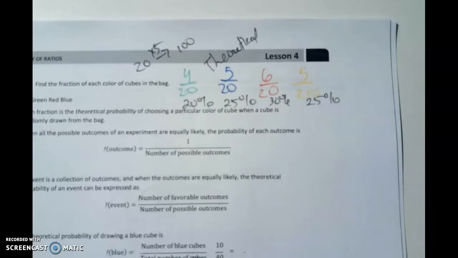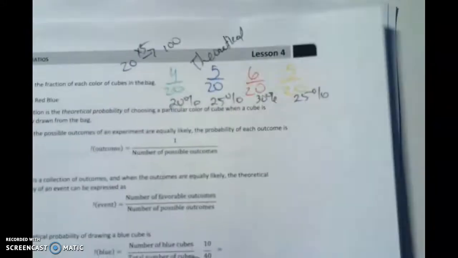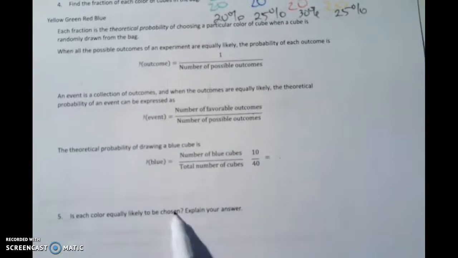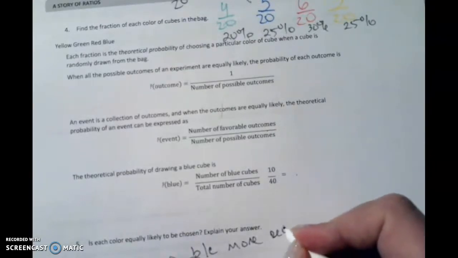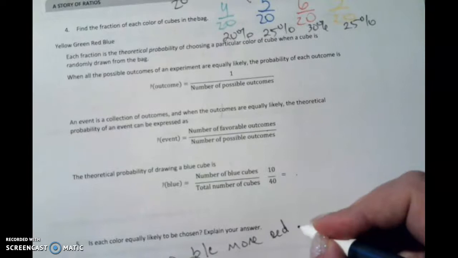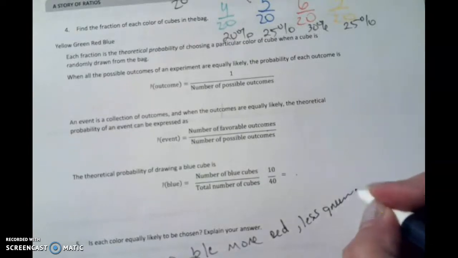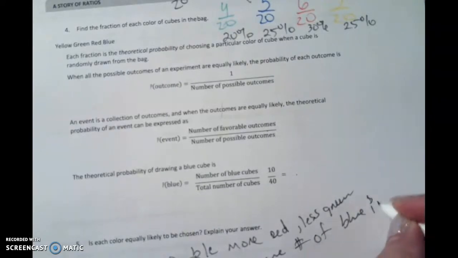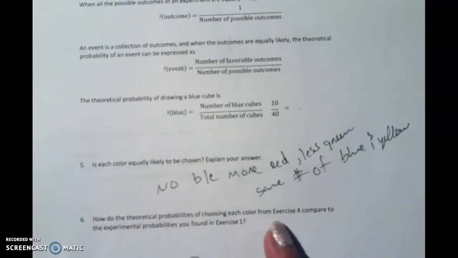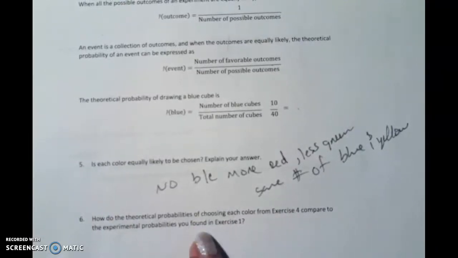But the theoretical and experimental are not going to be the same when you are doing an experiment. Okay, so is each color equally likely to be chosen? No, because I had more red and less green. I did have the same number of blue and yellow. Okay, how do the theoretical probabilities of choosing each color compare to the experimental?